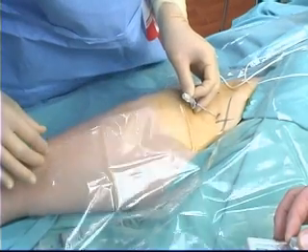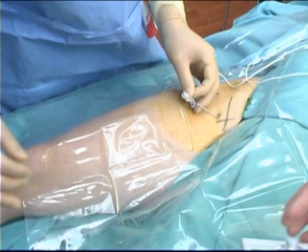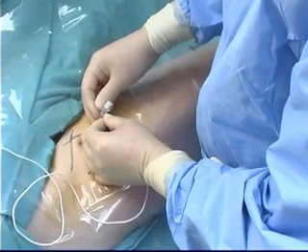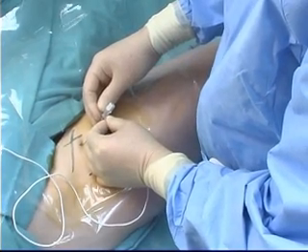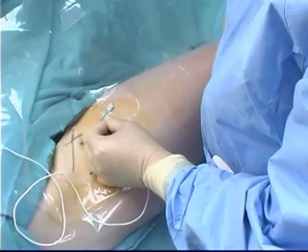Notice the 2 pops as the fascia lata and iliaca fascia are penetrated, and notice the cephalad movement of the patella as the femoral nerve is stimulated. The nerve stimulator output is turned down to between 0.3 and 0.5 milliamps, and a brisk motor response of the quadriceps muscle should still be present.